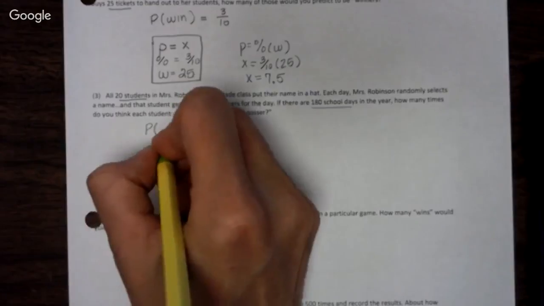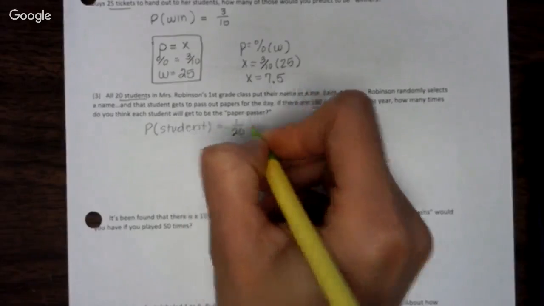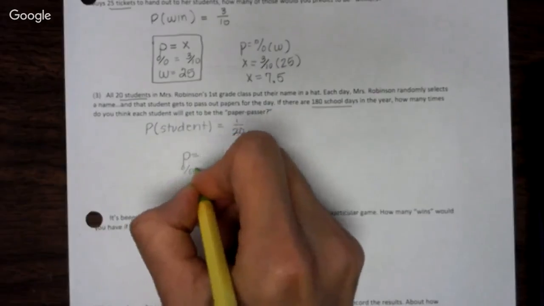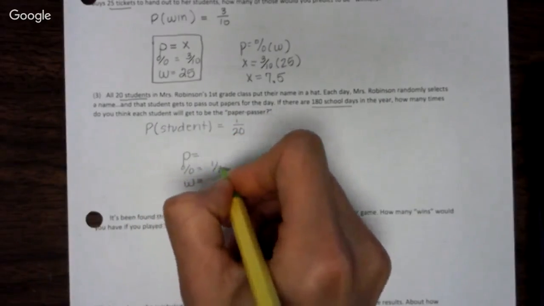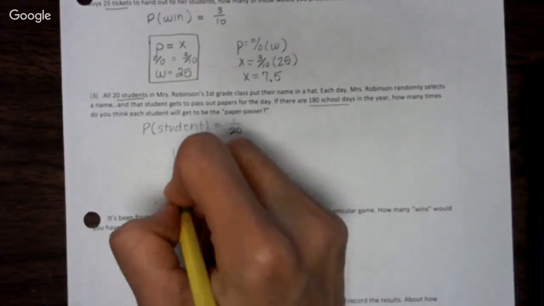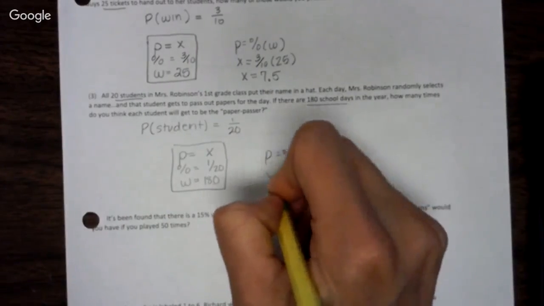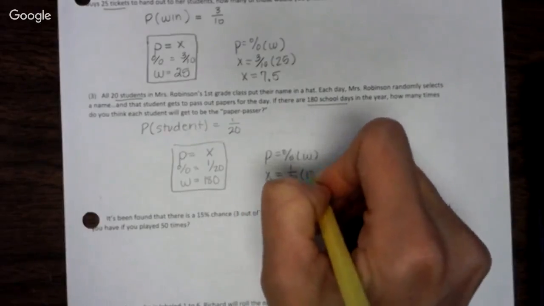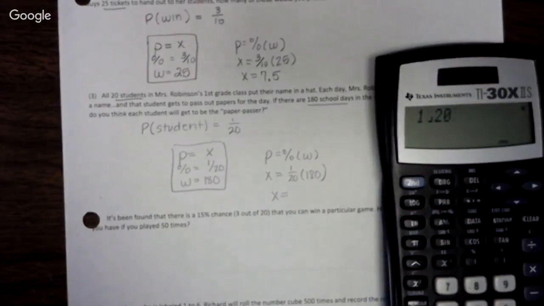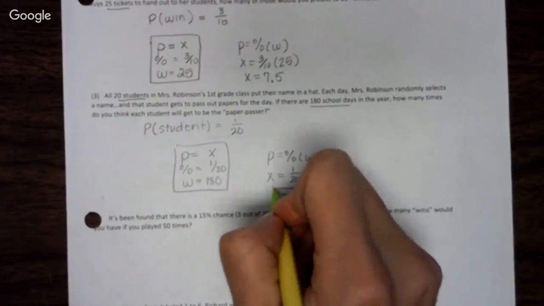So the probability that a student will be picked in the class is 1 out of 20. Say it's you. You are 1 person out of 20. So let's figure out part equals percent times whole. My percent is 1 out of 20. There are 180 days in the year. So out of those 180 days, how many times would you be picked? So part equals percent times whole. So x is equal to 1 over 20 times 180. So 1 out of 20 times 180 gives us 9. So about 9 days of the year you would be picked.